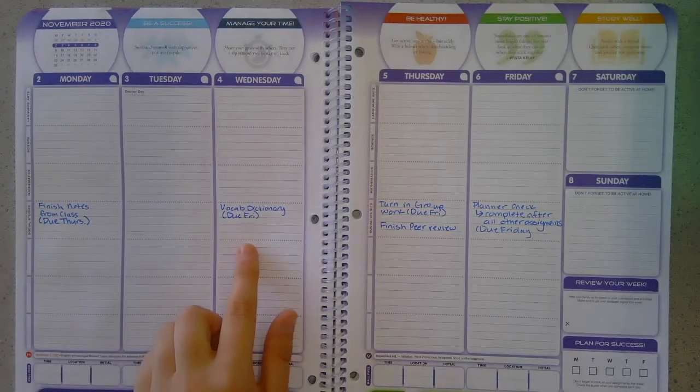On Wednesday, because I have more time that day, only an hour in class and the rest of the day to do work, that's when I decided to put in my vocab dictionary. Since that's 5 words, I can finish it all in about 30 minutes. So I'm going to spend 30 minutes on Wednesday working on it. And I still included the due date.